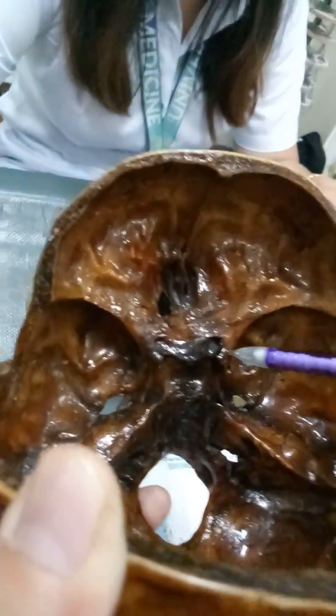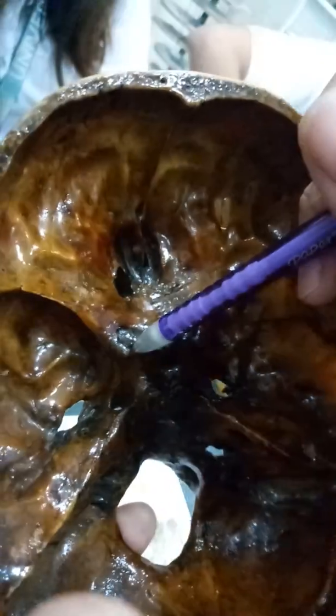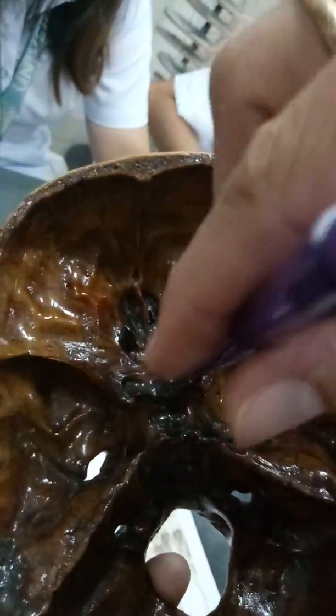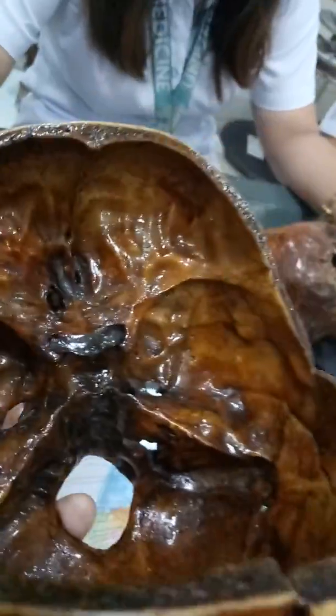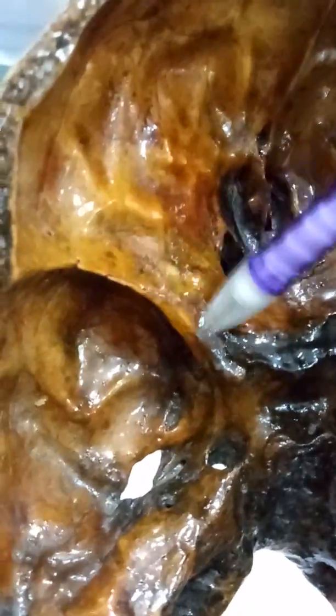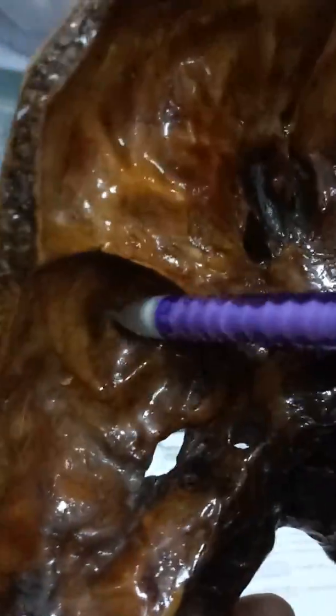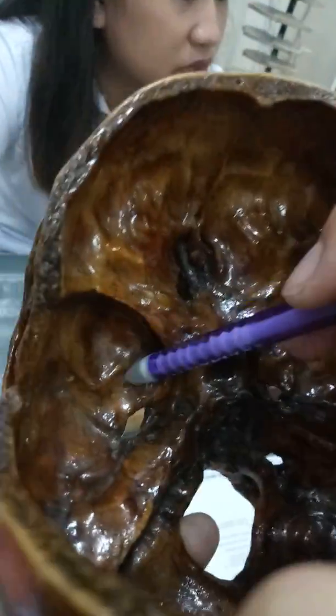In your sphenoid bone, you have the so-called anterior clinoid process. It looks like horns. And then this one is your optic canal. It's where your optic nerve passes. The optic nerve does not pass through your superior orbital fissure; it passes through your optic canal. Then this one is the lesser wing of the sphenoid. This one is the greater wing of the sphenoid, the cerebral portion of the greater wing.